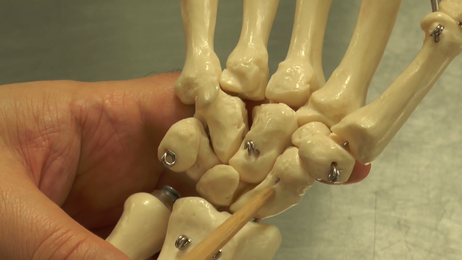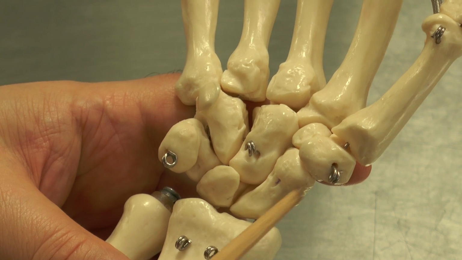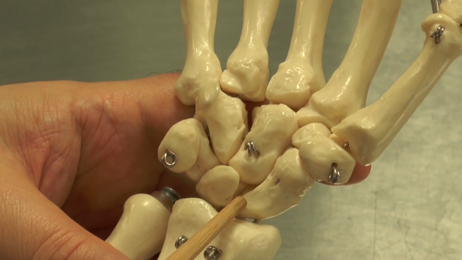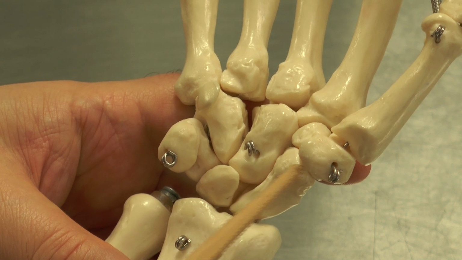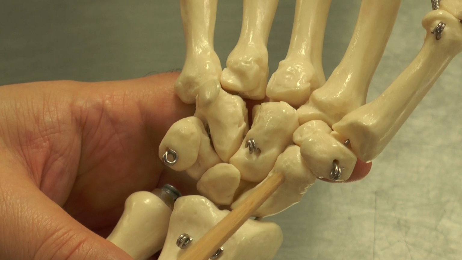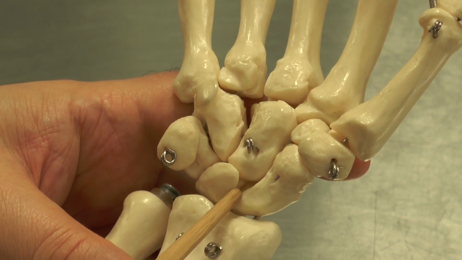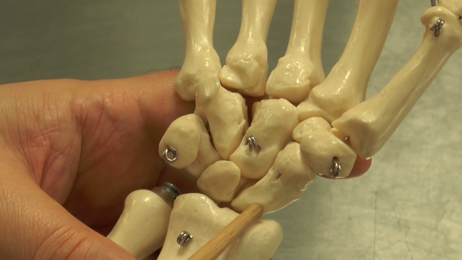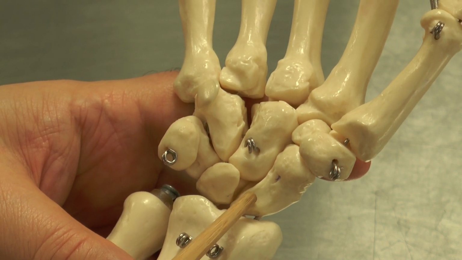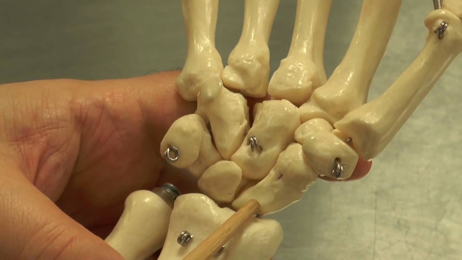Because this part does not have any blood supply independently. The blood supply that goes through the distal end does not go to the proximal end because there's a fracture. So the proximal end is deprived of blood supply, and therefore it undergoes necrosis. This is what we call avascular necrosis of the scaphoid bone.